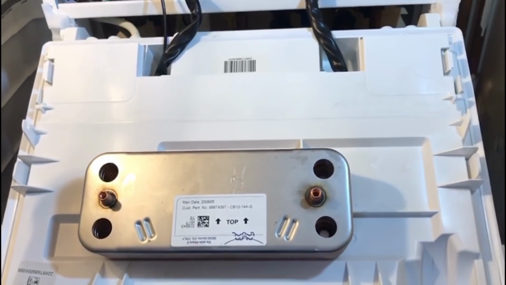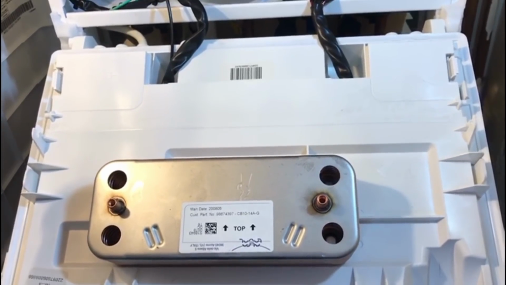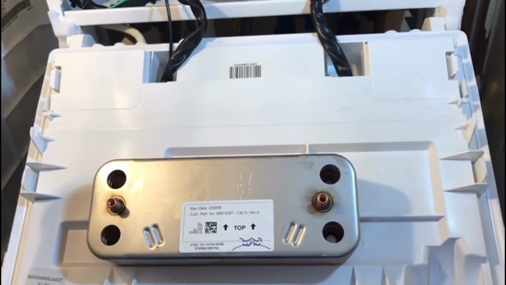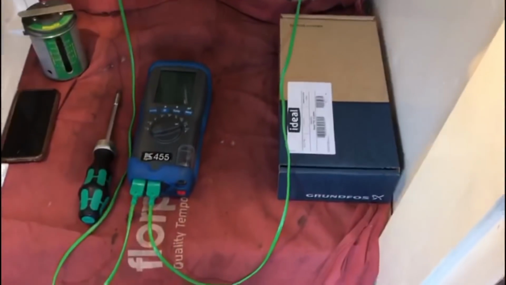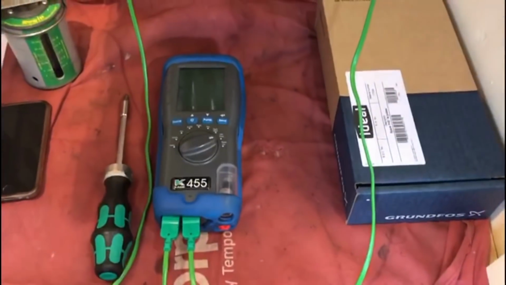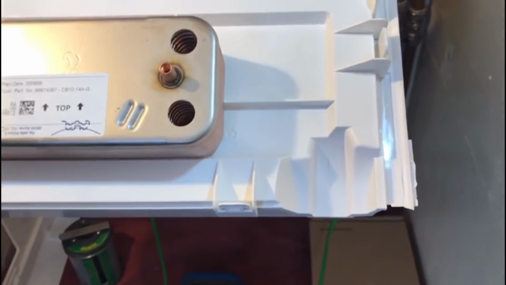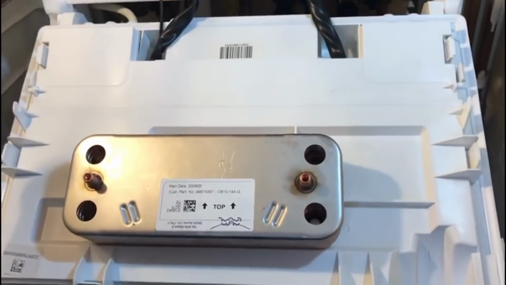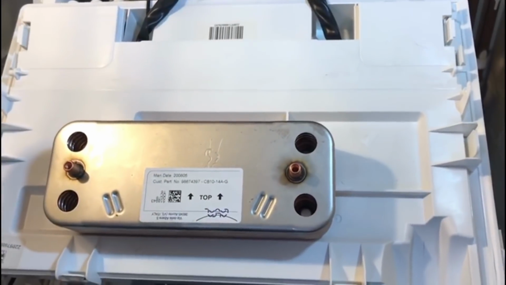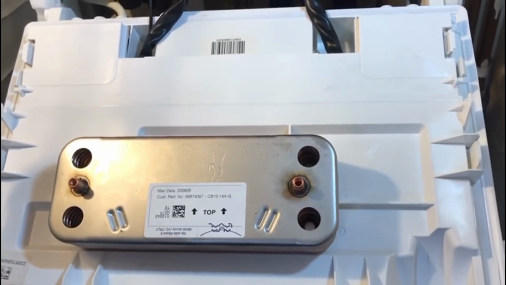And therefore, I'm going to show you with just two simple temperature tests using only my analyzer and some temperature clamps how you can categorically prove whether or not indeed the plate heat exchanger is restricted or blocked.